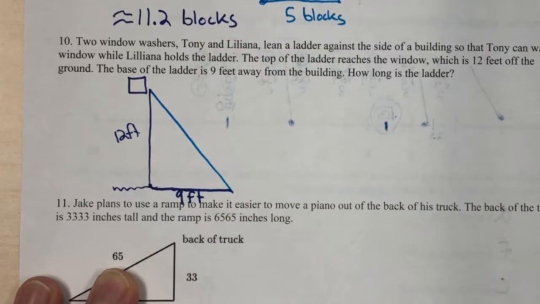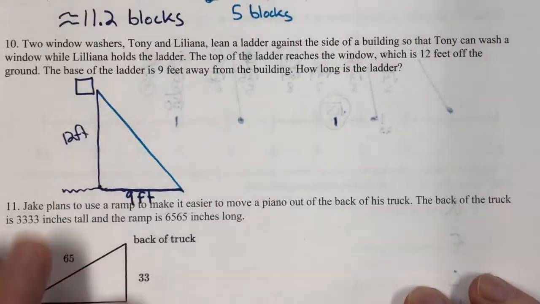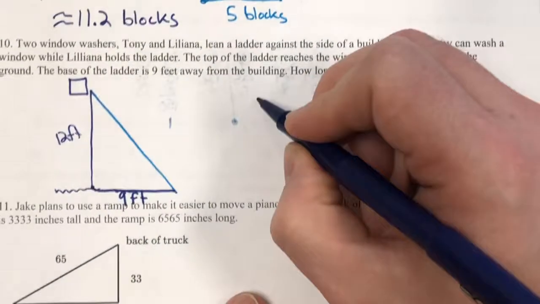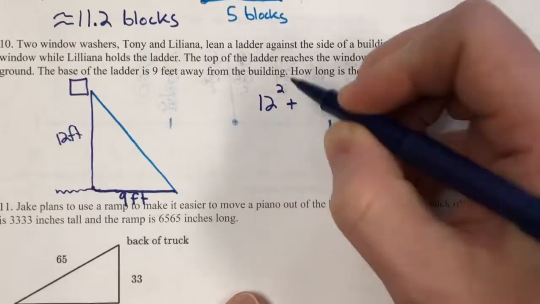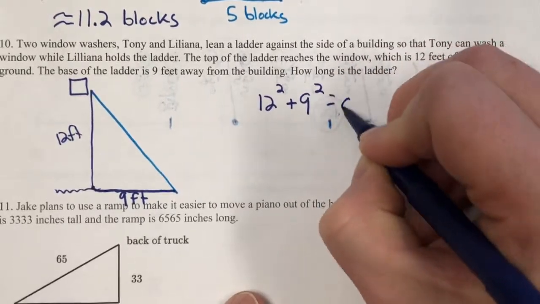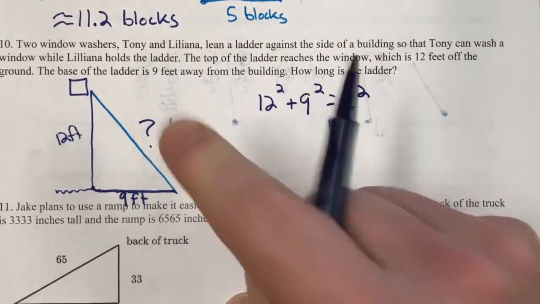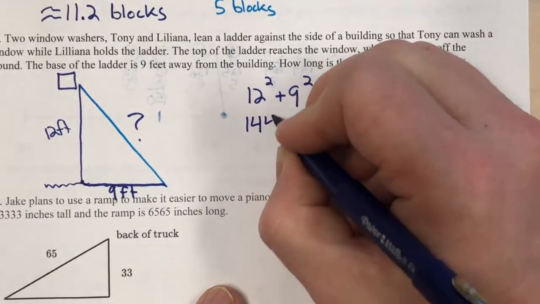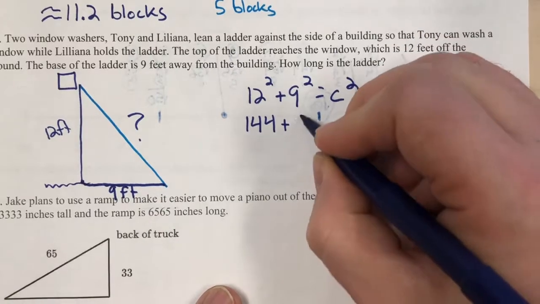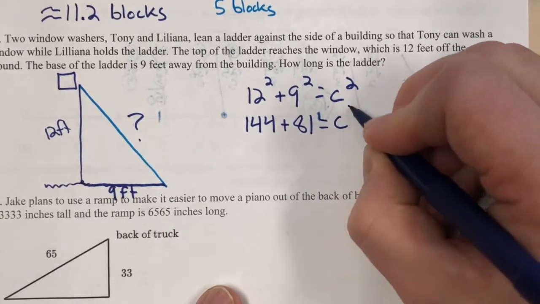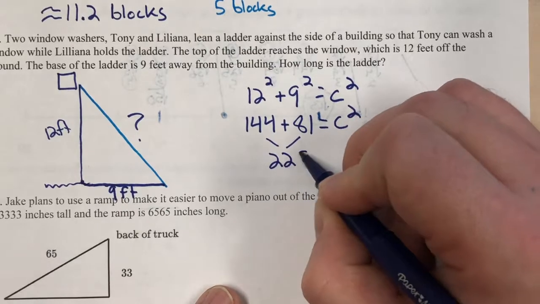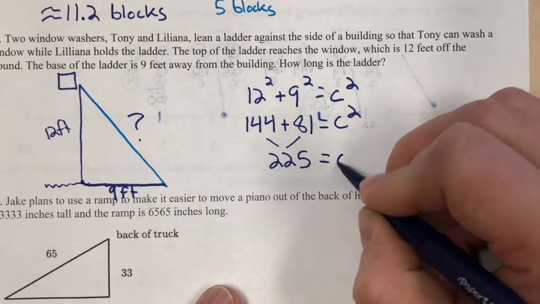So really we have another A squared plus B squared equals C squared problem. 12 squared plus 9 squared equals that missing side that I don't know. That's what I'm trying to figure out. 12 squared is 144. 9 squared is 81. And that's C squared. When I add them together, I get 225 equals C squared.